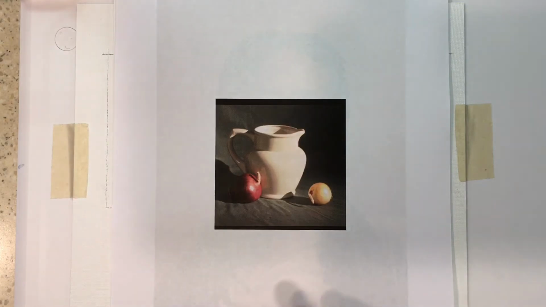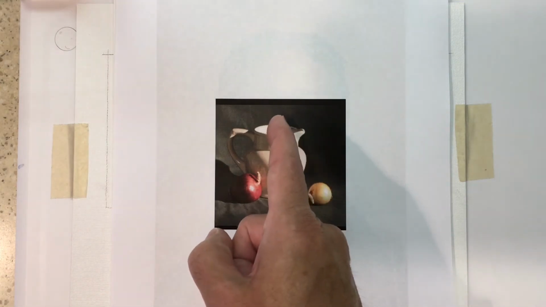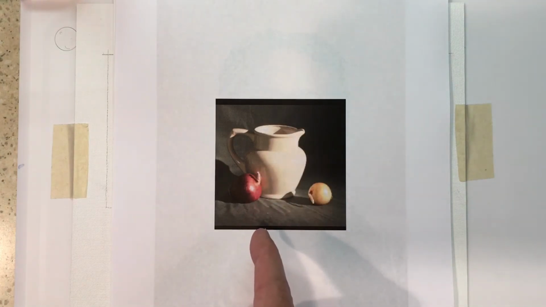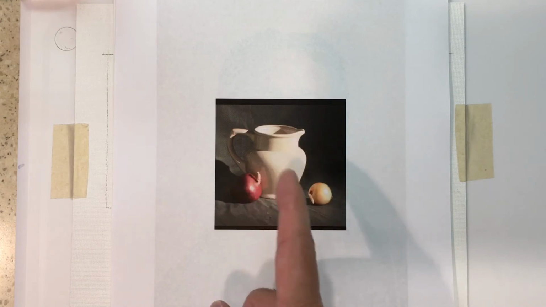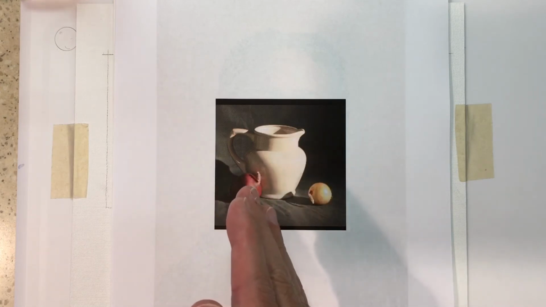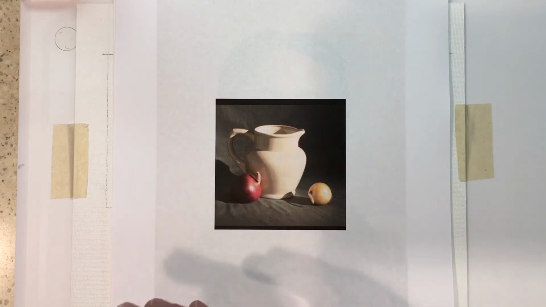Now, when lighting a still life or a face or anything in between, if you have a shadow being cast with a line right down the middle, you don't want that. You don't want an even shadow side and light side. What you want is 70% light, 30% shadow. And that makes for a much better still life setup and still life painting.